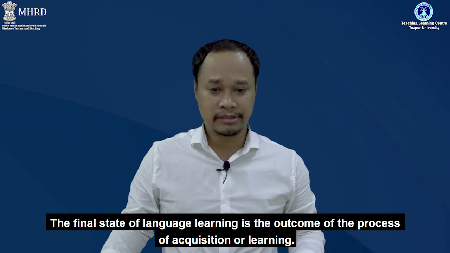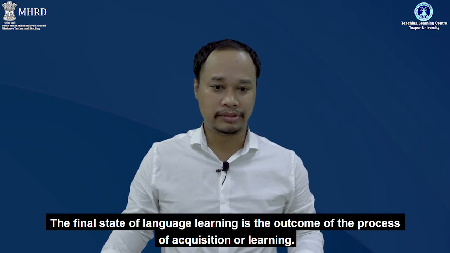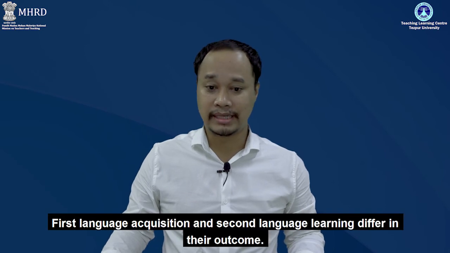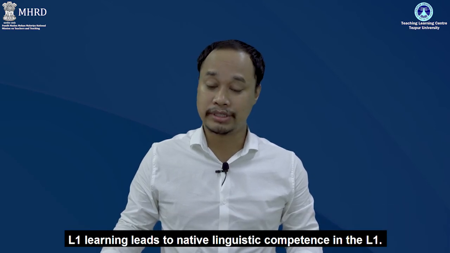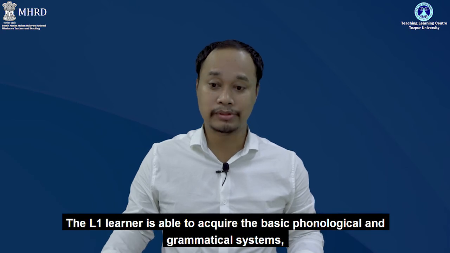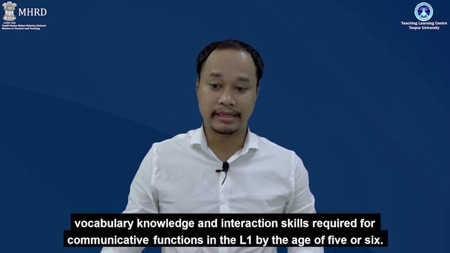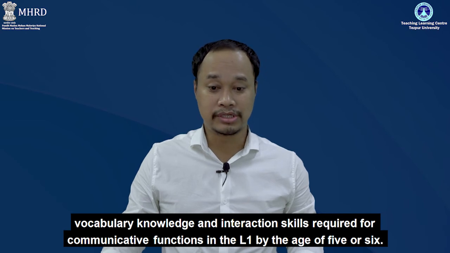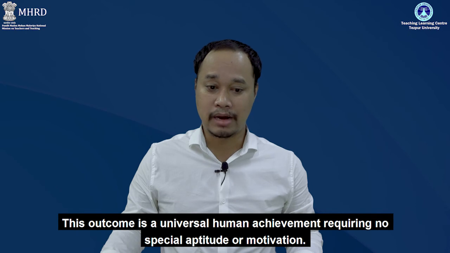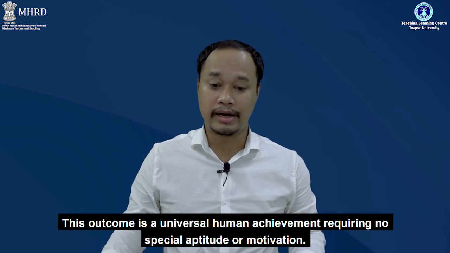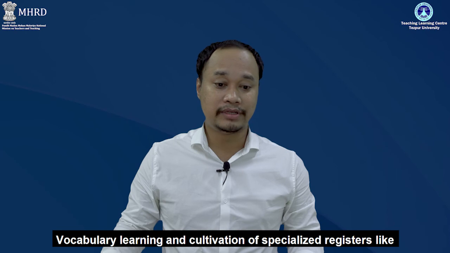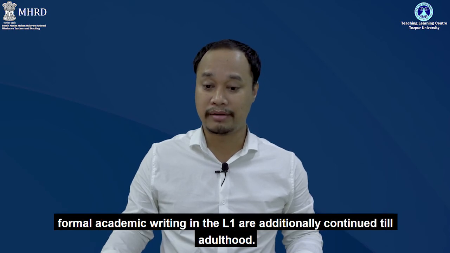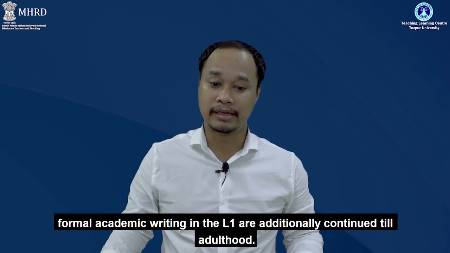The final state of language learning is the outcome of the process of acquisition or learning. First language acquisition and second language learning differ in their outcome. L1 learning leads to native linguistic competence in the L1. The L1 learner is able to acquire the basic phonological and grammatical systems, vocabulary knowledge, and interaction skills required for communicative functions in the L1 by the age of 5 or 6. This outcome is a universal human achievement requiring no special aptitude or motivation. Vocabulary learning and cultivation of specialized registers like formal academic writing in the L1 are additionally continued till adulthood.